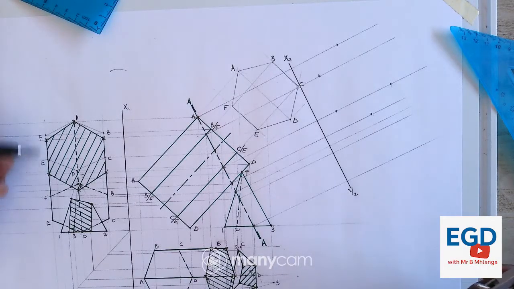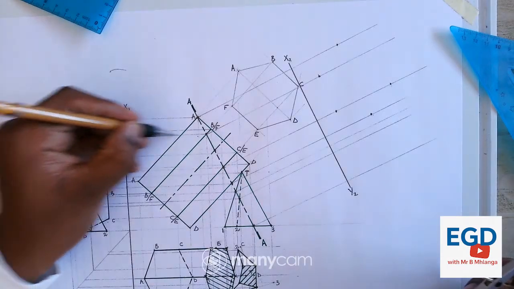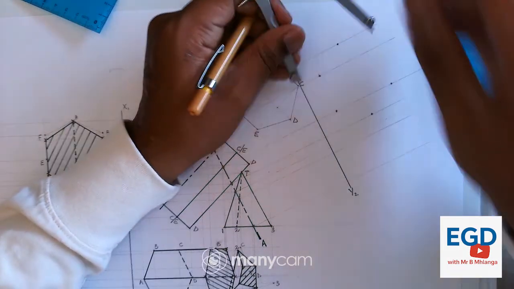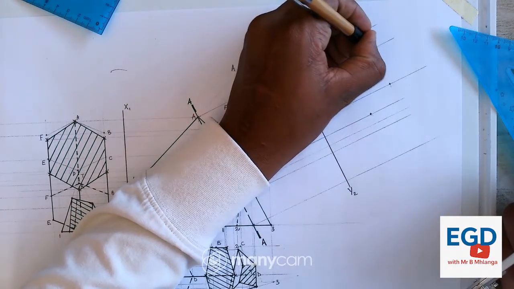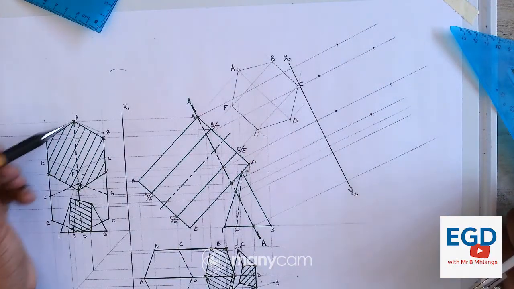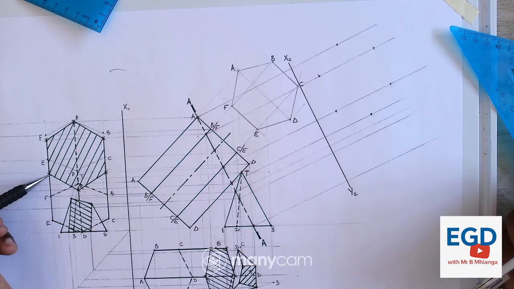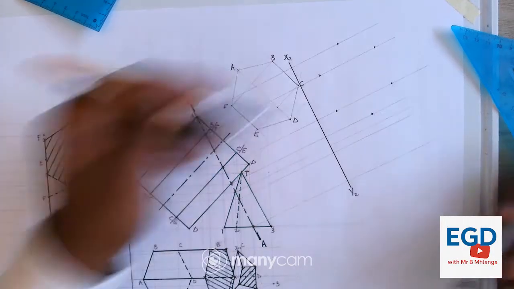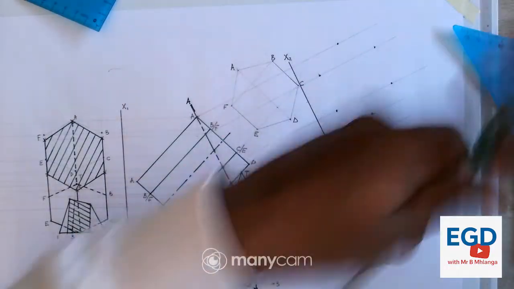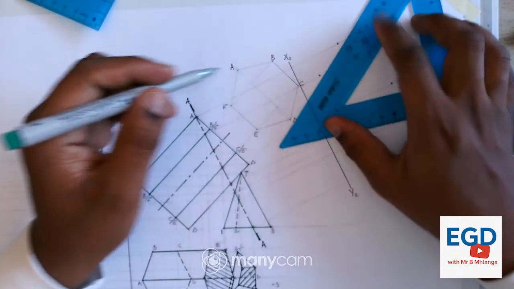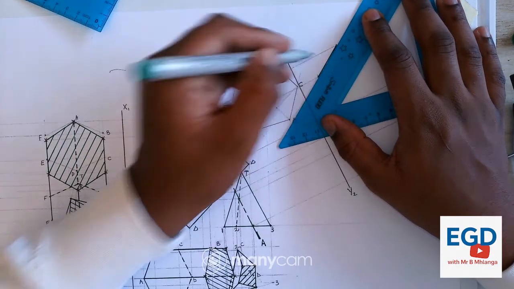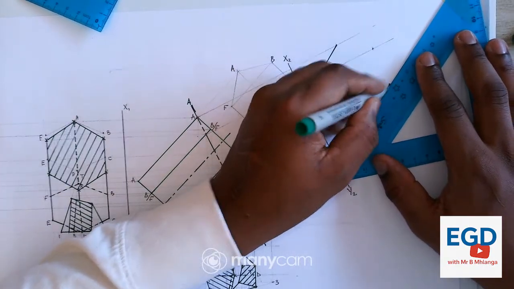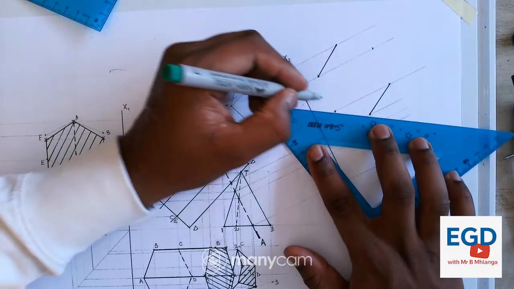Obviously those 2 points, they're on the same line, so now I'll use this line to mark a point, so that point is there. So now I transferred all the points for the cut surface for the prism, so I can just connect the points now. So this is the true shape of the cut surface of the prism. So I can just connect the points there.